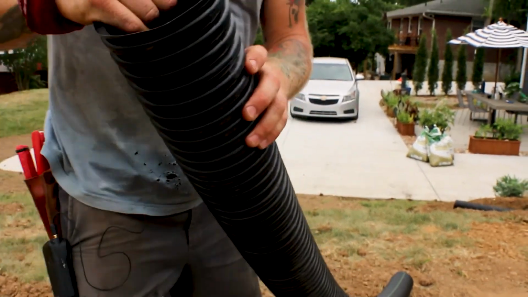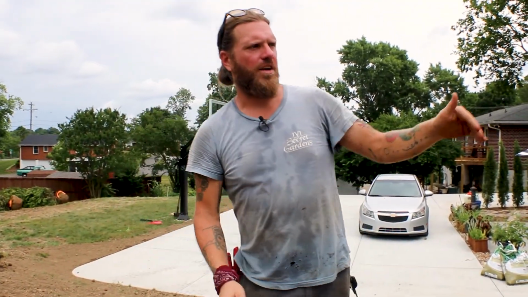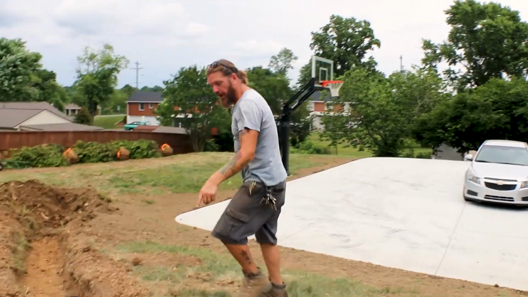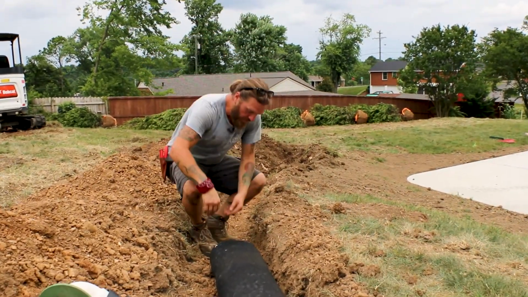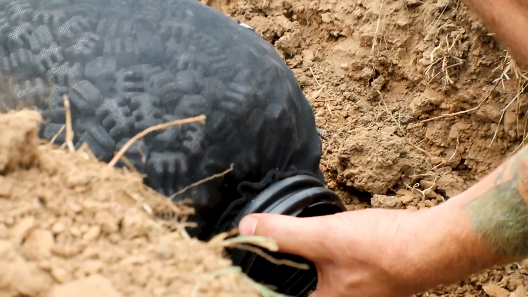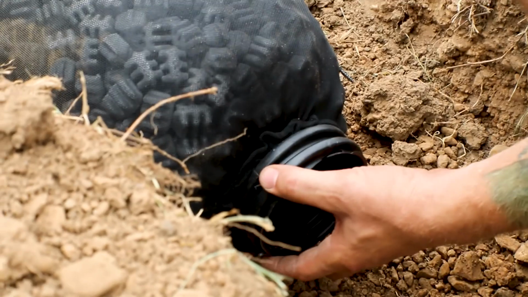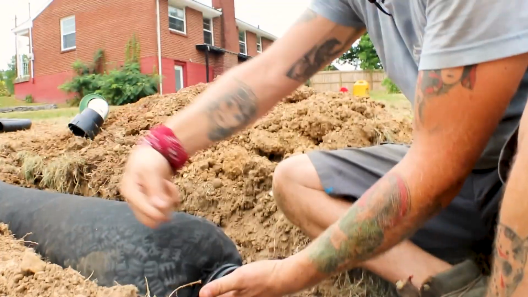This is what we try to use in a scenario where we're trying to just pick up downspout water and get it out and away from the house. Here is our wrapped perforated ADS. And if you want to take a look at this end down here, you can see what the perforations look like. It's sort of just slits every couple of inches in a 360-degree pattern.